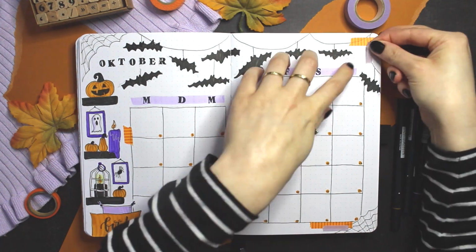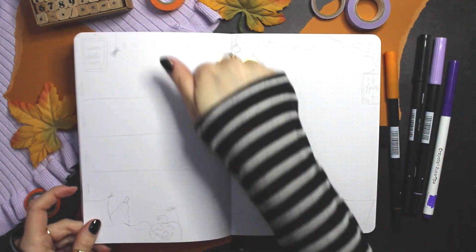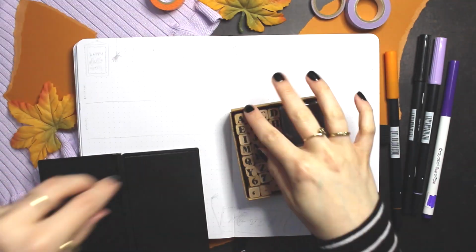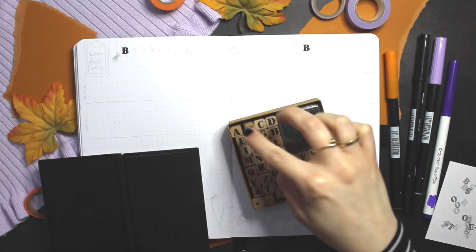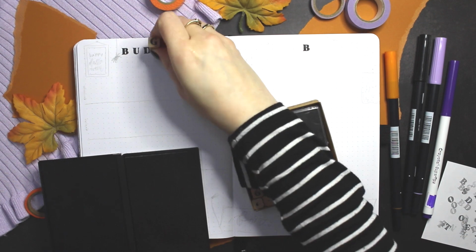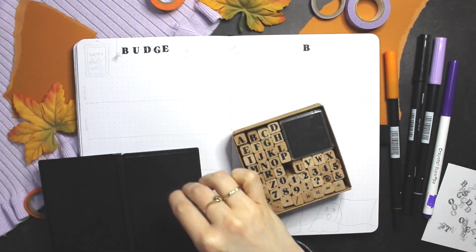And of course I'm adding washi tape to this spread as well, because I have some really nice matching one. And then I'm moving on to my next spread, which is my budget tracker, and then the one beside that, which is my habit tracker.